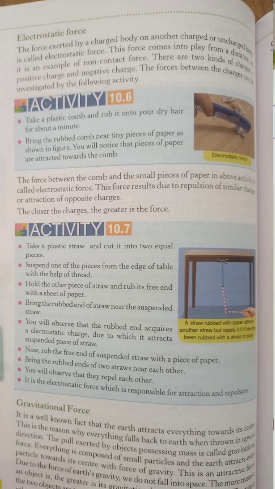The beauty of this gravitational force is that it is always attractive in nature, and even the planets in the solar system revolve in well-defined orbits because of the gravitational force of the sun. The next one is magnetic force.